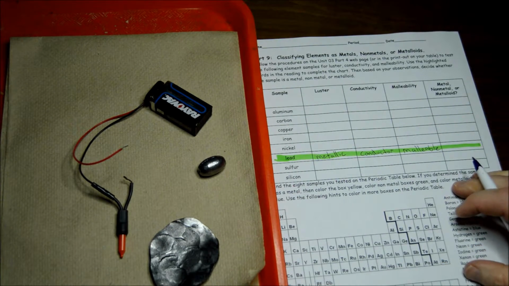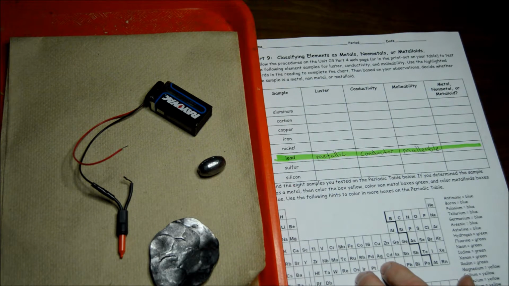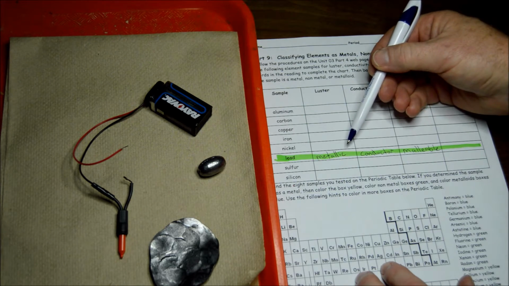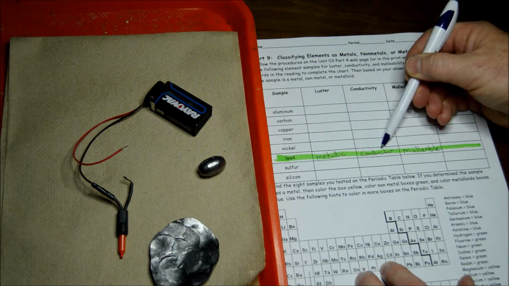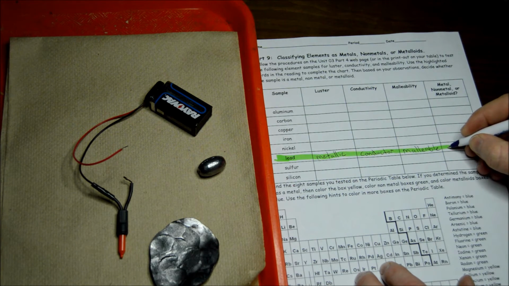Okay, and then after you do all three of your tests, you look at this and say, alright, it has a metallic luster, it is a conductor, and it is malleable. Those three things tell me that this lead is a metal.